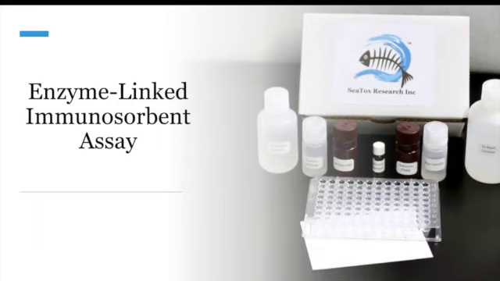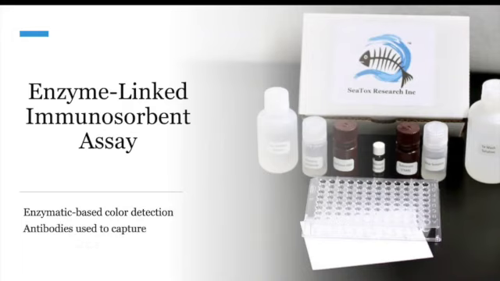The first is enzyme. Enzymes are biological catalysts, and in this case, it's a protein that speeds up a reaction. It's the enzyme that causes the color change that allows you to see whether or not there is toxin in your sample. The second part is immunosorbent, or immune. Think of your immune system. Immunosorbent refers to antibodies that attach to antigens, and for this assay, the antigen is the toxin.